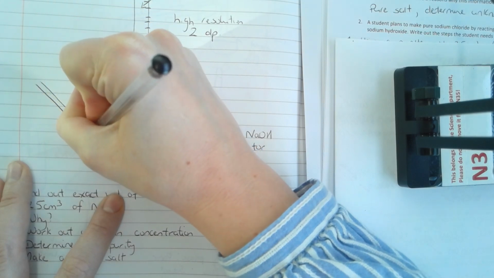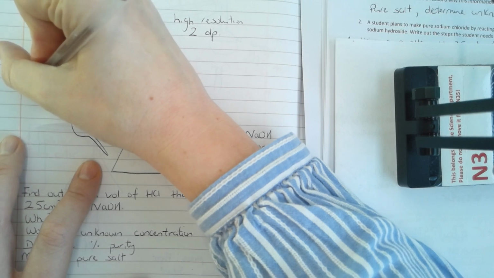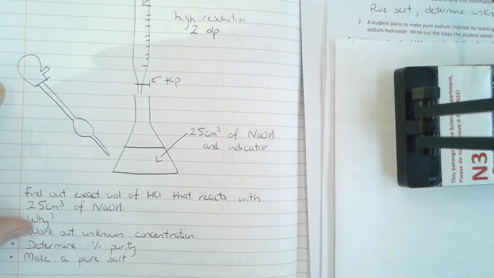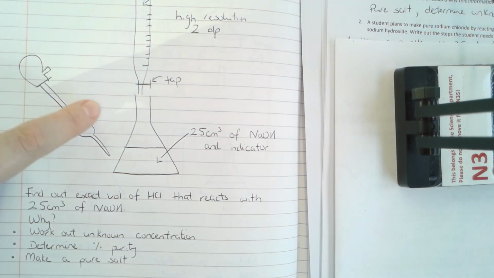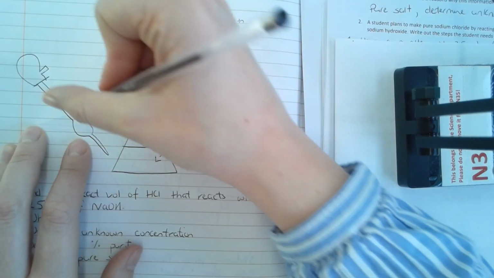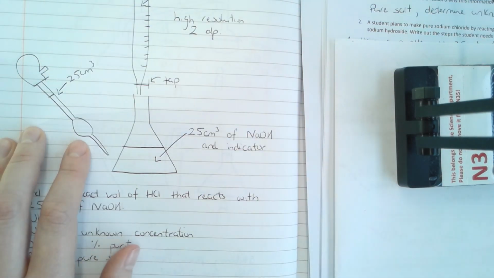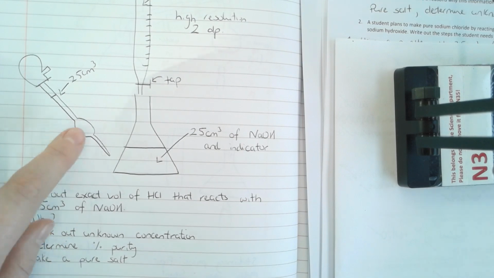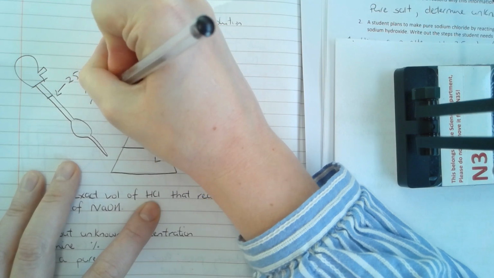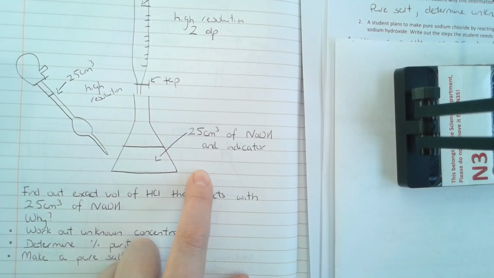Not one of those little dropping pipettes. It's a pipette that looks something like this, and you use what's called a pipette filler, which sometimes looks a bit like this. You use this kind of pipette filler, a suction device, and pipettes measure one volume and one volume only, and the volume they measure is typically 25 centimeters cubed. So again, it's got a high resolution. It will allow you to very accurately measure the volume of the solution that's going into the conical flask.